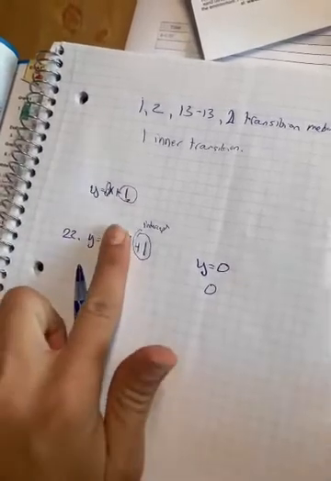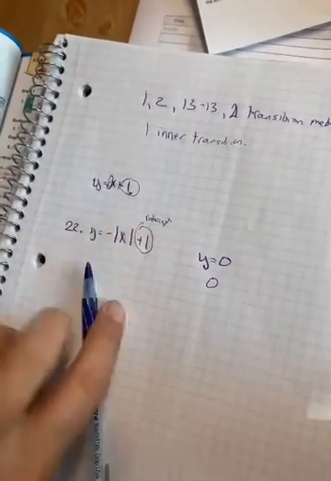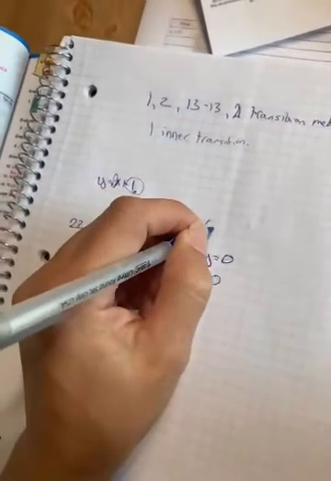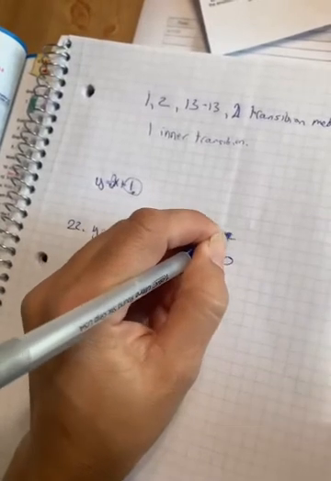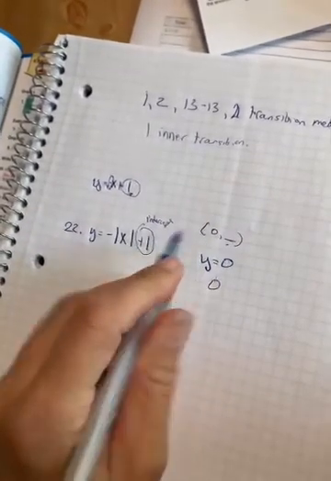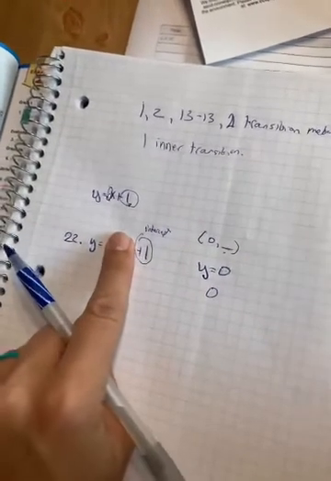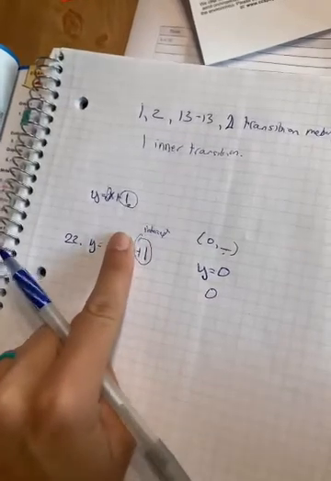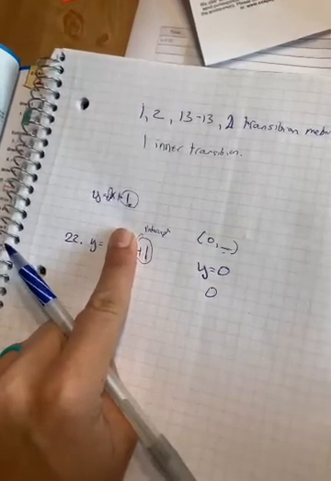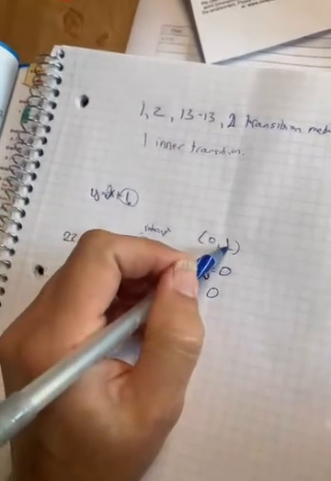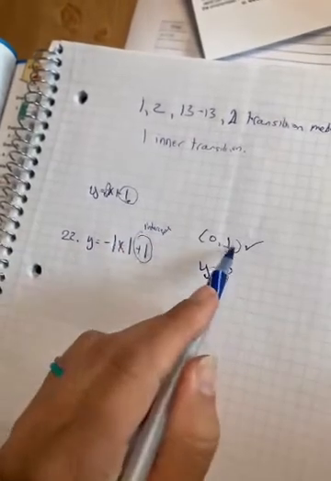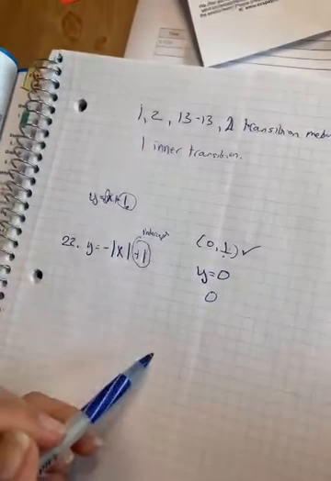Because if x equals 0, so remember our y-intercept is always when x equals 0 and we're looking for the y number. So if x equals 0, y equals 1, right? Because it removes that whole thing. So if x equals 0, y equals 1. We know this is a valid coordinate point for this graph.